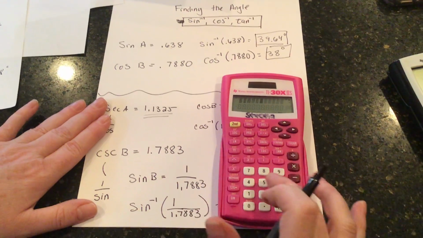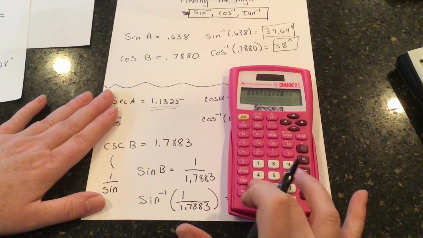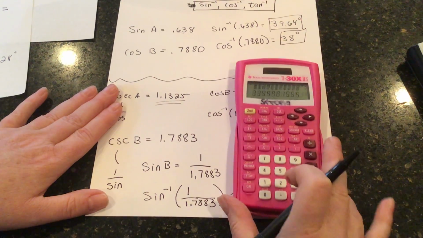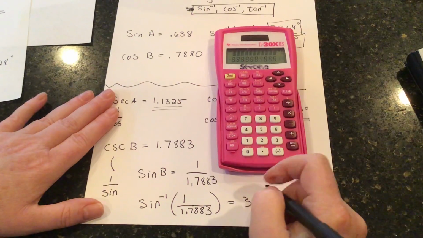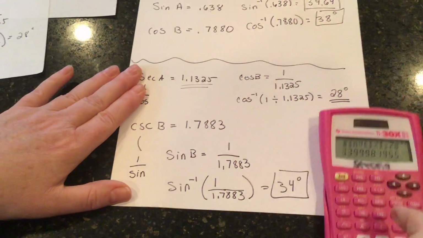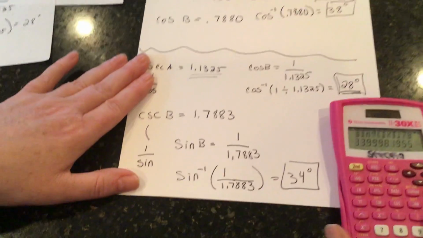Second sine inverse 1 divided by 1.7883, and that gives me 33.99, so I'm going to say about 34 degrees. So just let me know if you have questions about these.